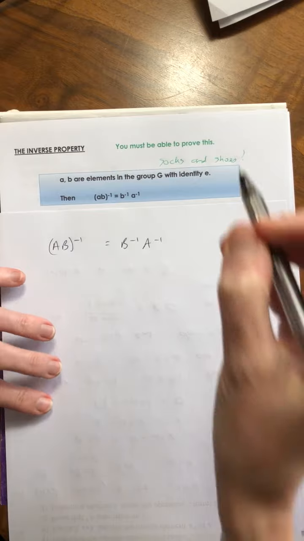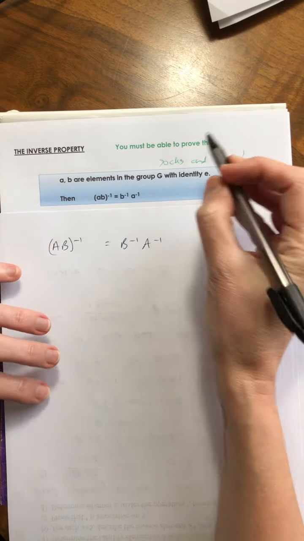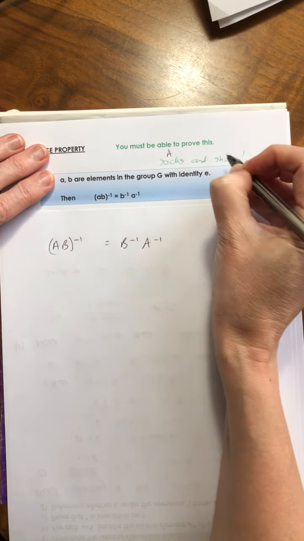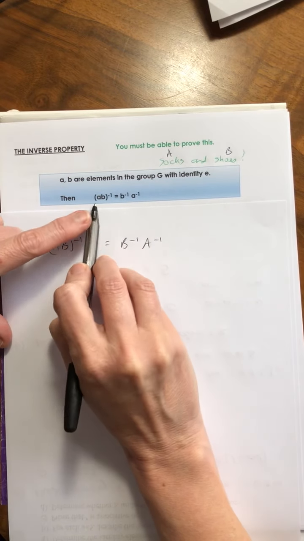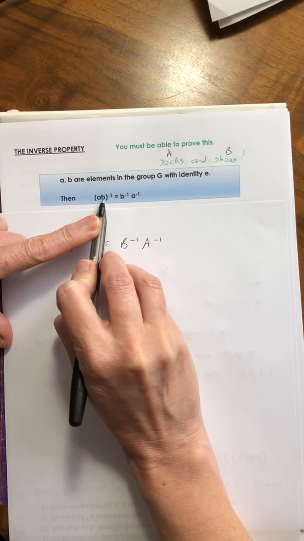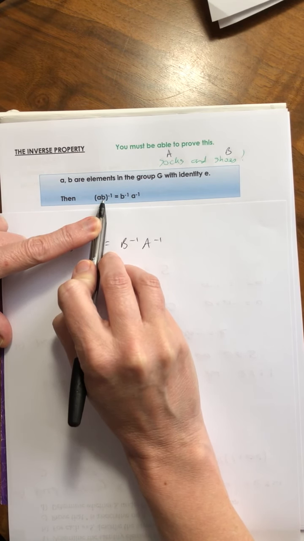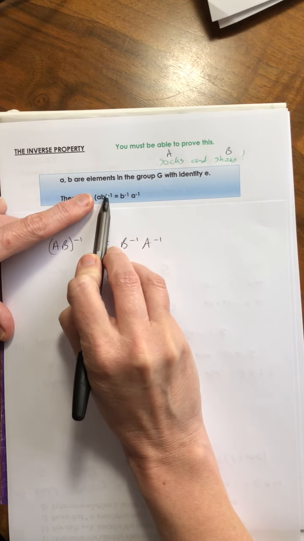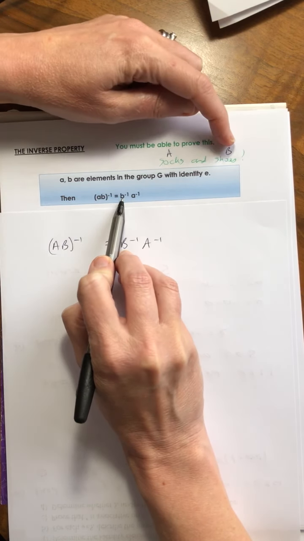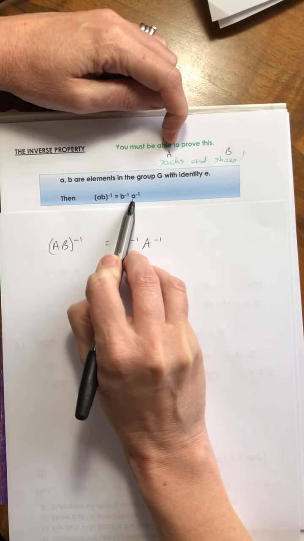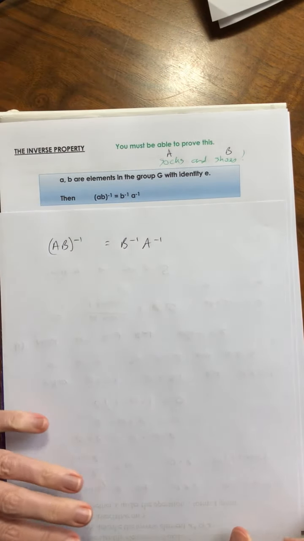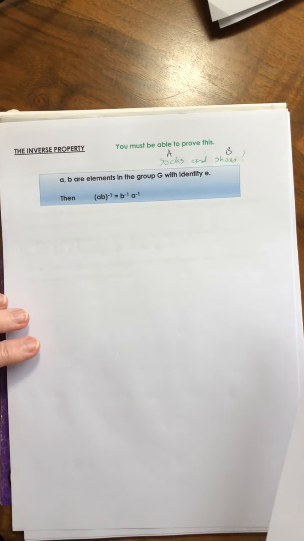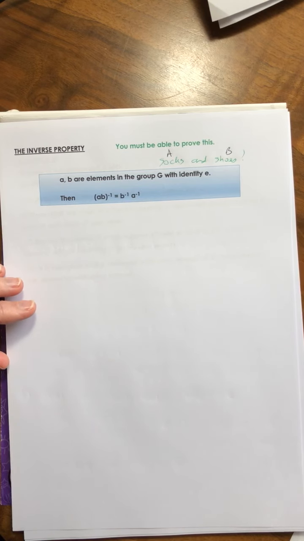I don't know how this is supposed to help, really. But socks are A and shoes are B. You put your socks on and then your shoes on, in that order. So for the inverse of that, you of course have to take your shoes off first before you take your socks off. Okay, so it's kind of obvious, but people like to talk about the socks and shoes. You see them in some textbooks.